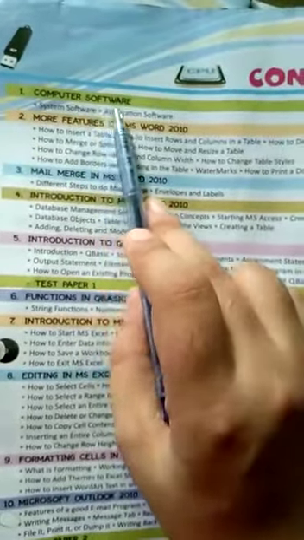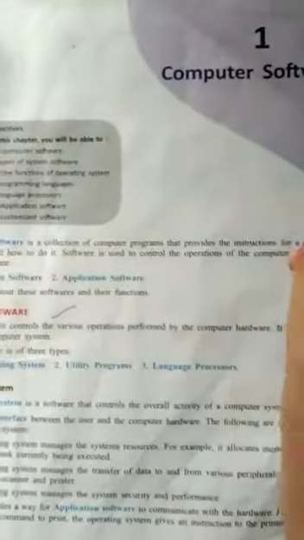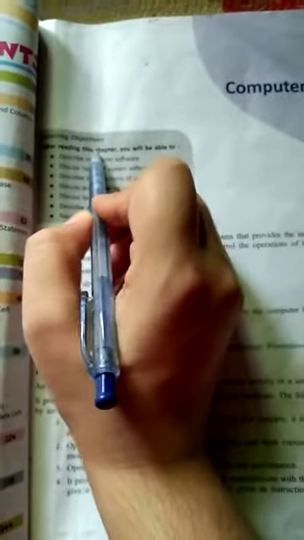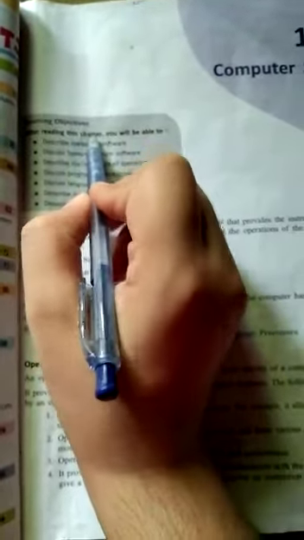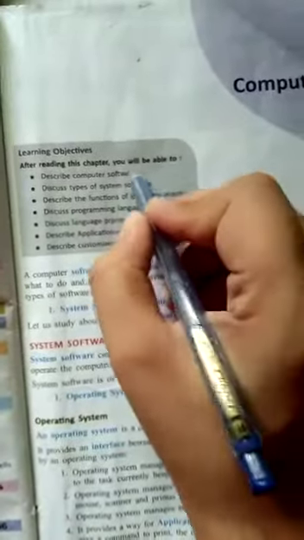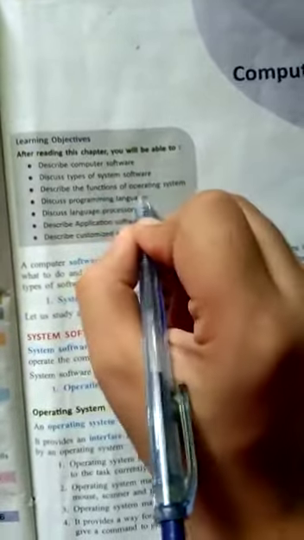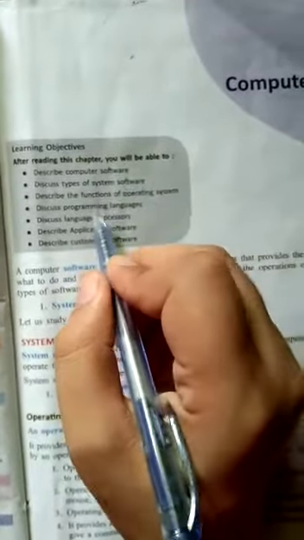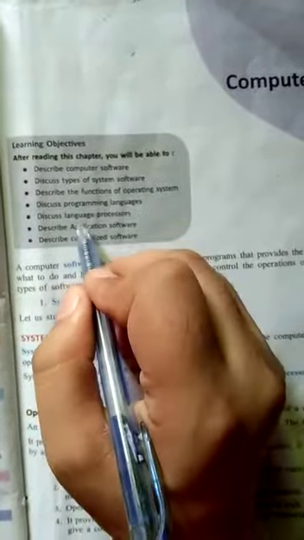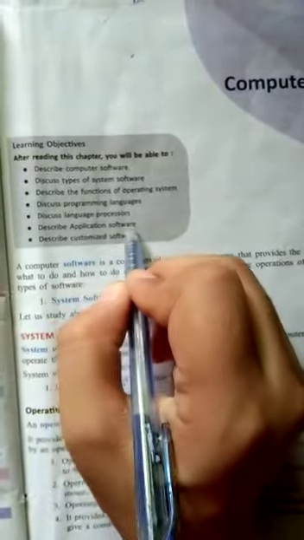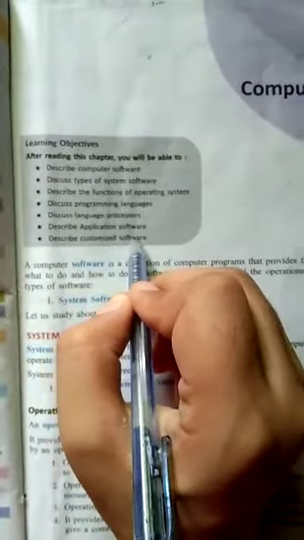This is your contents page in which different units' names and their topics are mentioned. Our first unit is computer software. What are the objectives of learning this software? At the end of this unit we will learn what is computer software, what are the types of computer system software, what are the functions of operating system, what are programming languages, language processors, application software, customized software.